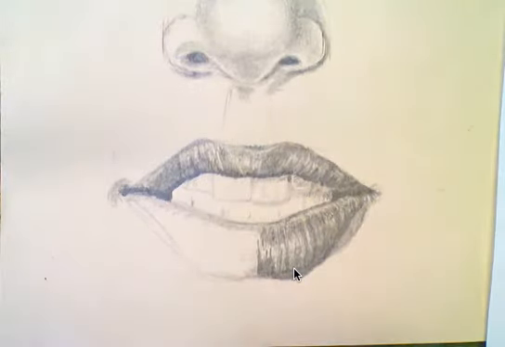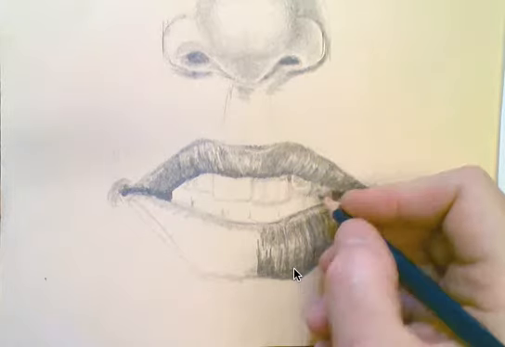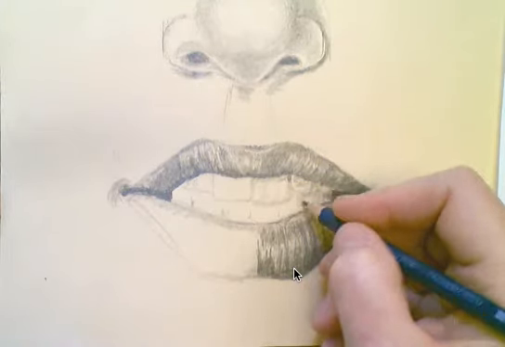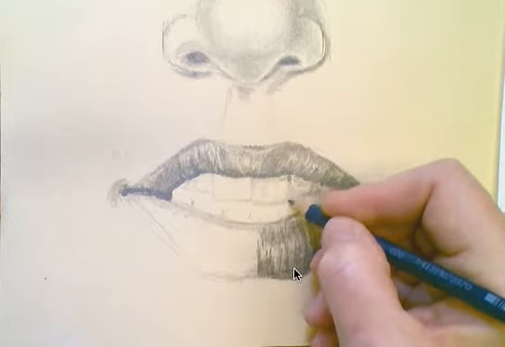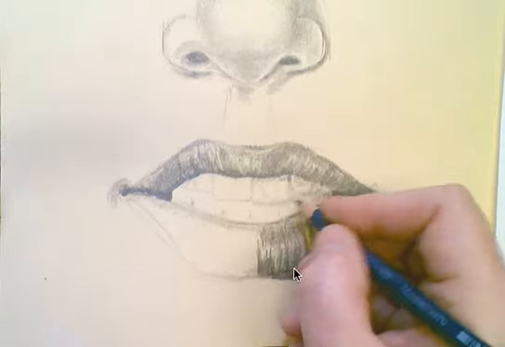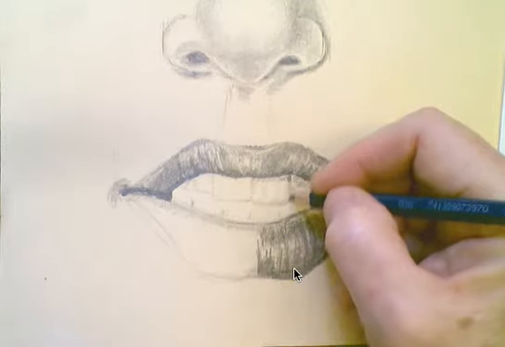I might have even given her an extra tooth. Don't tell anybody. Here we've got some shading underneath. She's got a nice overbite, so we get some nice shading going. My dentist has taught me well.